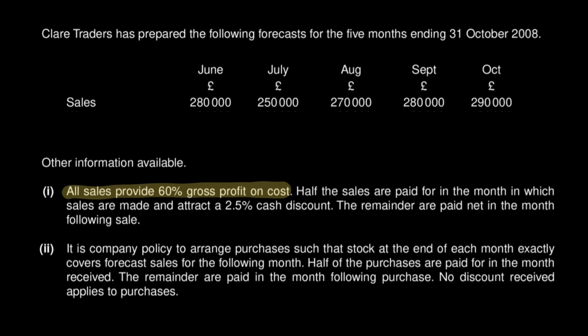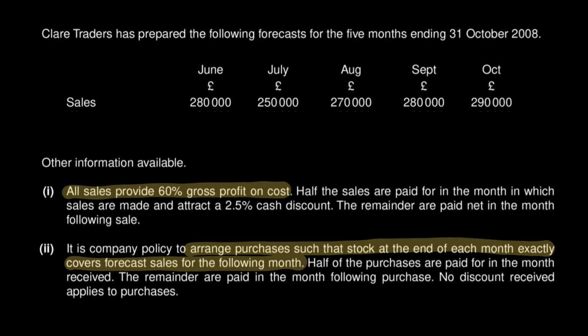After that, they're expressing the terms. Half the sales is paid in the same month. You get a 2.5% cash discount. The rest are paid in the next month. Now these are our sales terms. We've already learned how to deal with them. What I will focus on is purchases over here. They're saying it is the company's policy to arrange purchases at the end of each month to exactly cover the forecast sales for the following month.